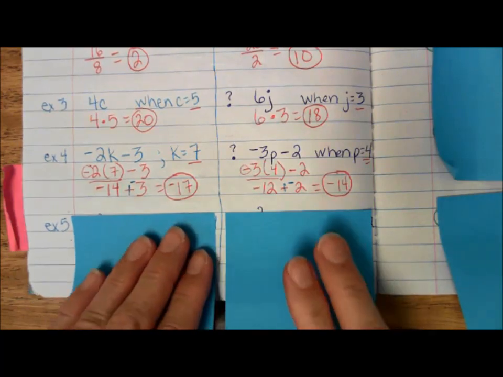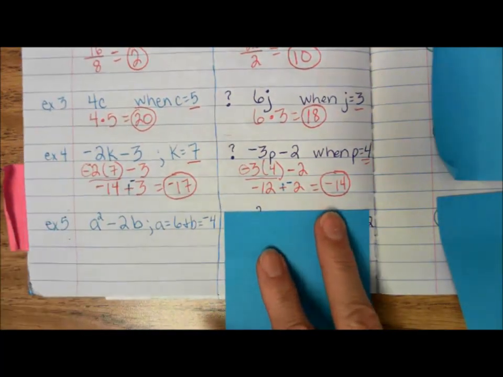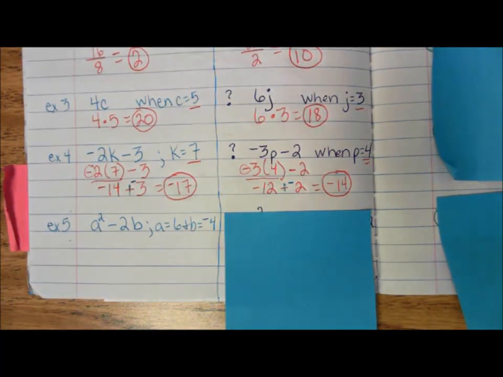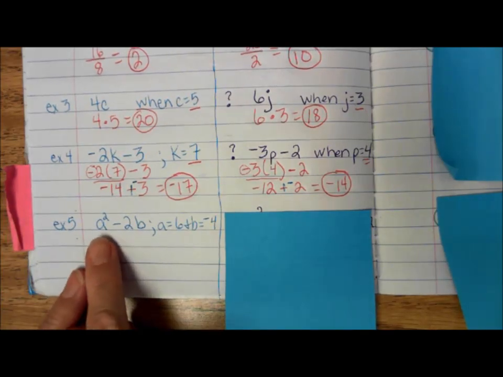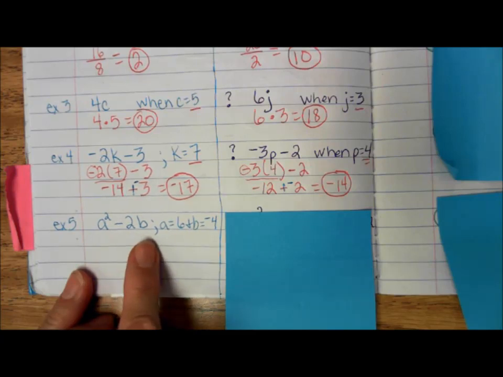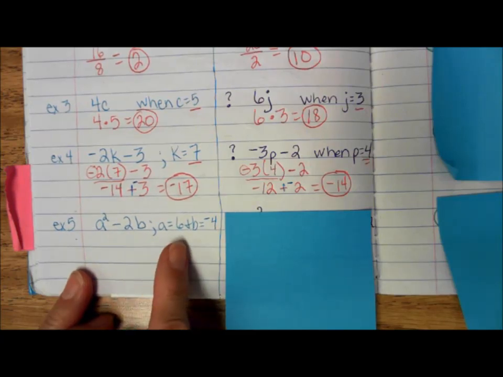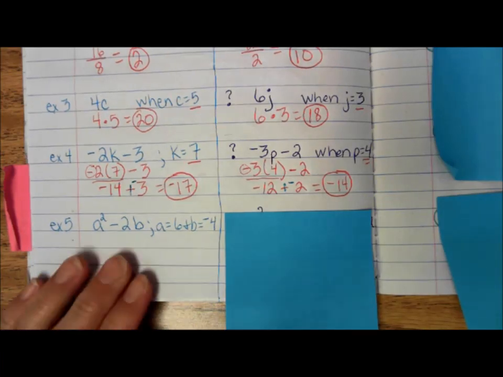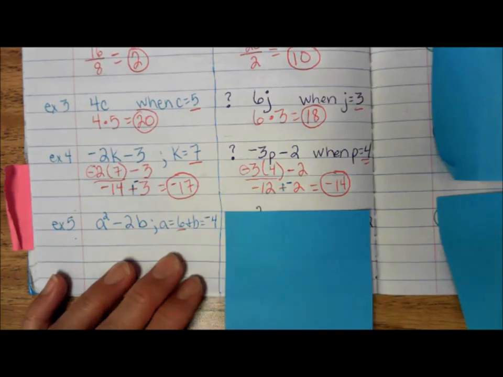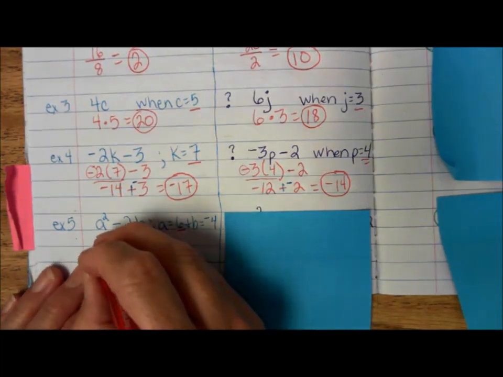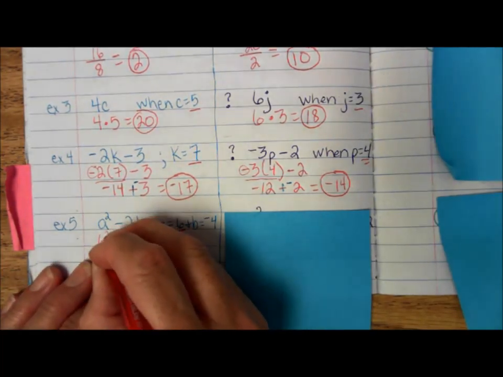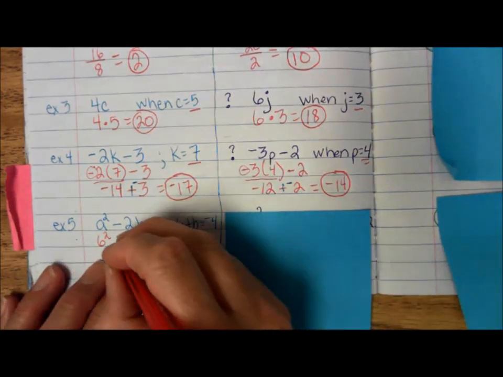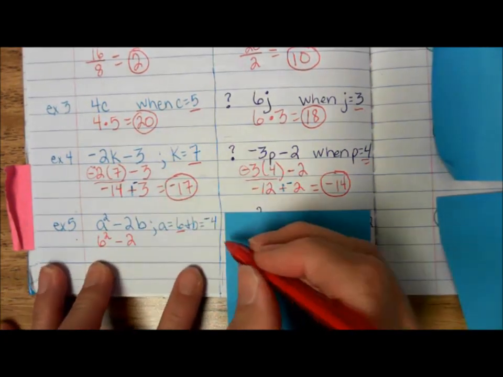All right, so let's do one more example. This one's a little bit more challenging, but you guys can do this. We have a squared minus 2 times b, where a equals 6 and b equals negative 4. So we have 2 variables here. For a, what am I going to replace that with? We're going to substitute it with a 6. So it's going to be 6 squared, or 6 to the second power, minus 2 times negative 4.